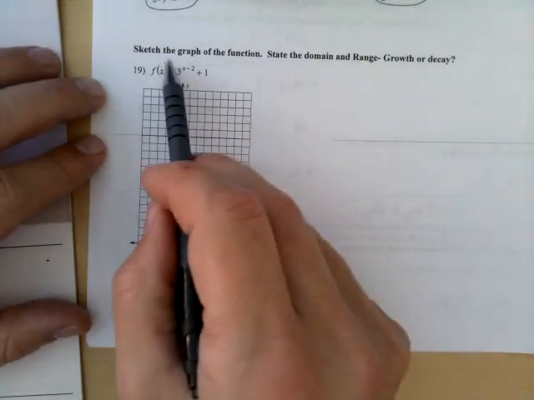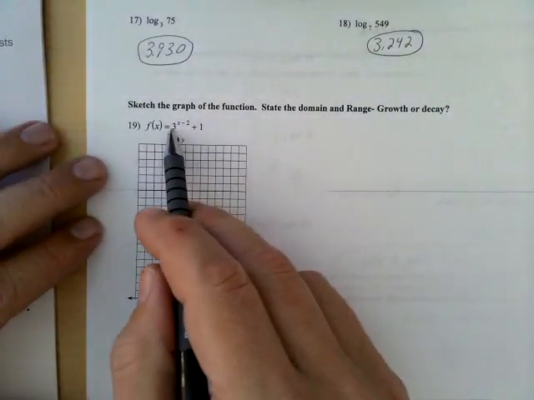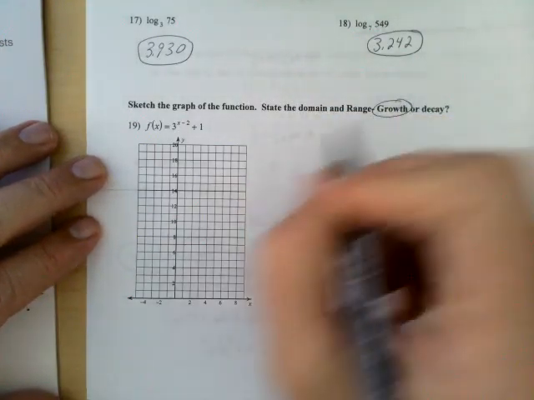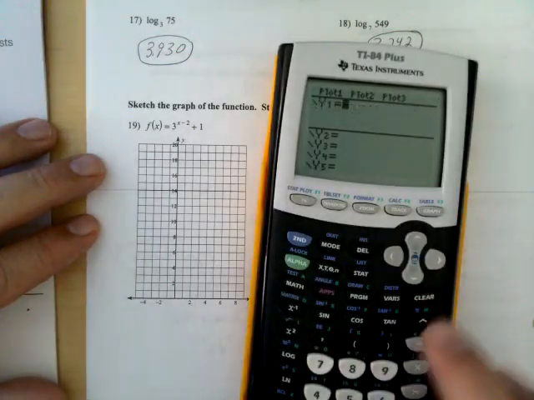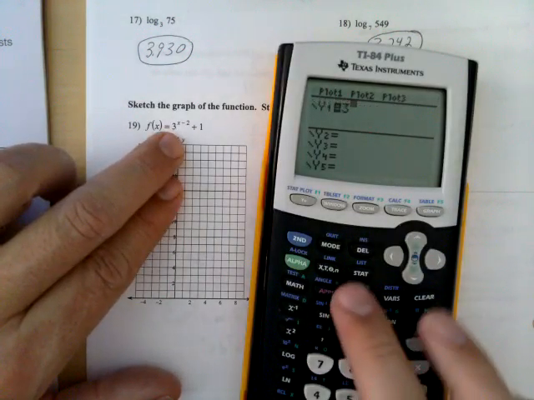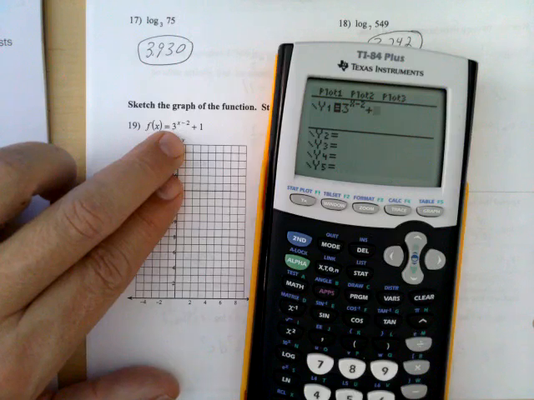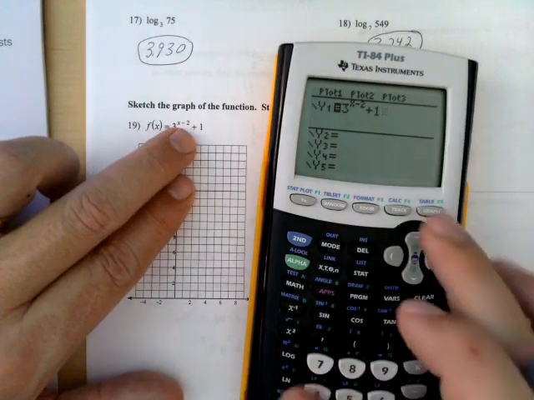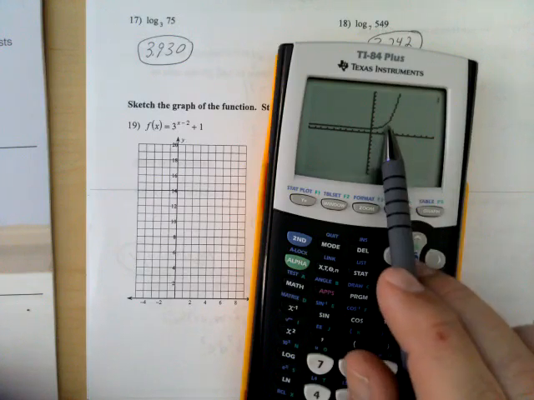And then this goes back to section 6.1, where we have an exponential function, and I know it's growth because my base is greater than 1. So when I ask growth or decay, I know it's growth. It's going to curve up. So from there, we can just go to the y equals screen. 3 raised to the x minus 2, and then a plus 1. So I know it's a shift up 1, and we're actually shifting to the right 2. So when we hit graph, we're going to see that it's shifted over to the right 2.